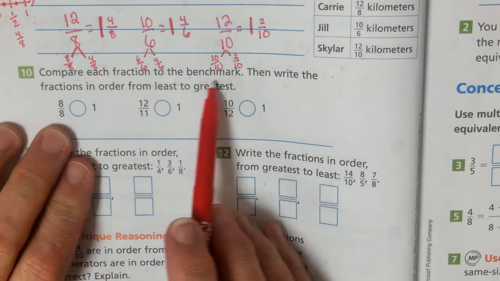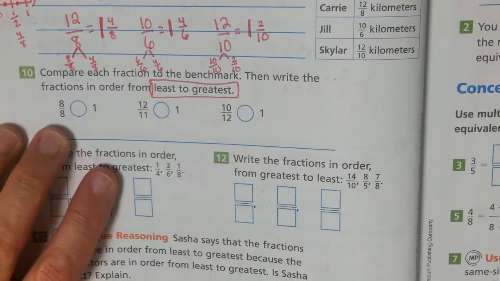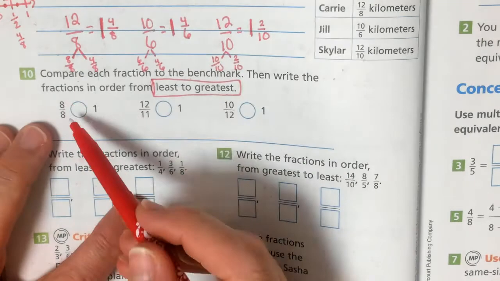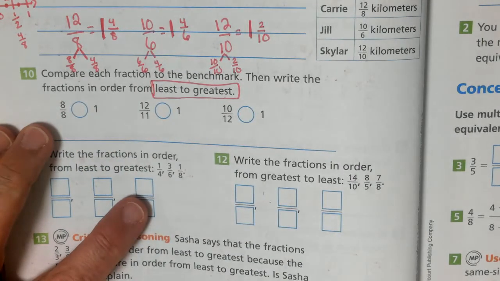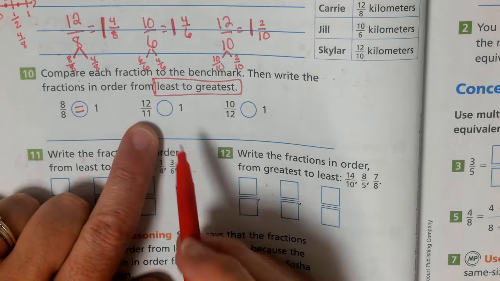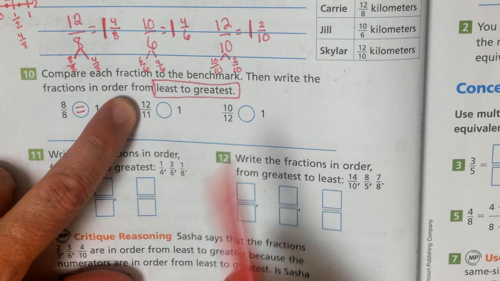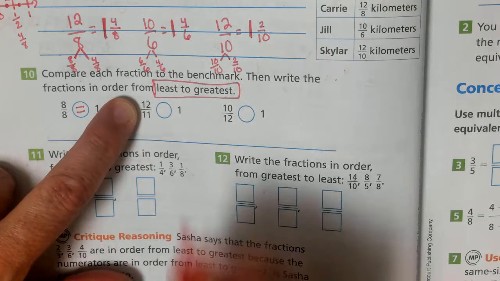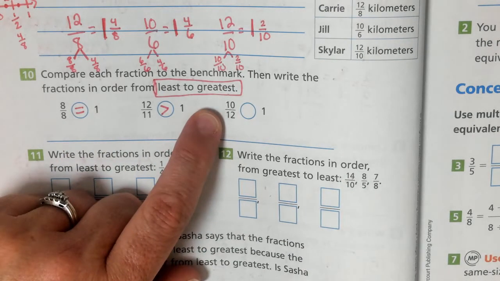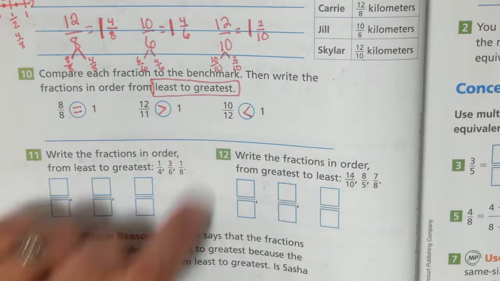Compare each fraction to the benchmark, then write the fractions in order from least to greatest. They really like that least to greatest. All right, 8/8 compared to 1 whole. If the number on the top is the same as the number on the bottom, it's always 1 whole, so those are equal. 12/11 compared to 1 whole: if the numerator is bigger than the denominator, it's greater than 1 whole. So 12/11 would be greater. 10/12: 10 is less than 12, so that is less than 1 whole.